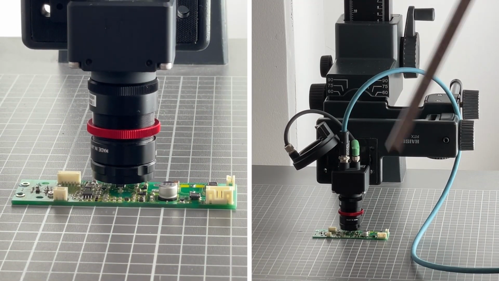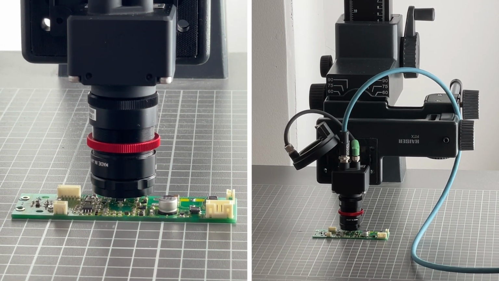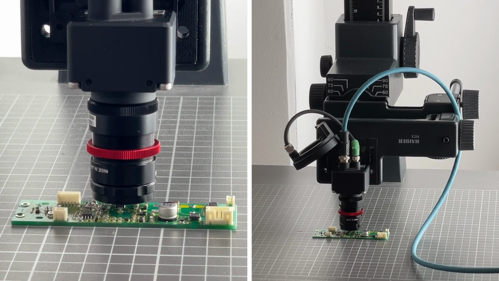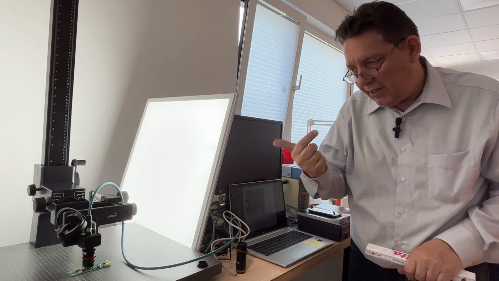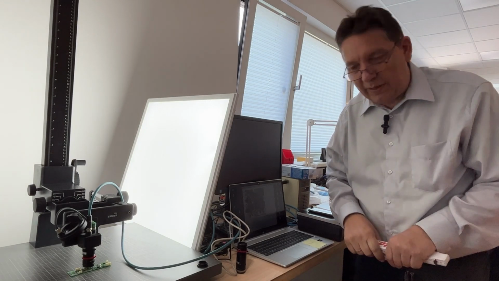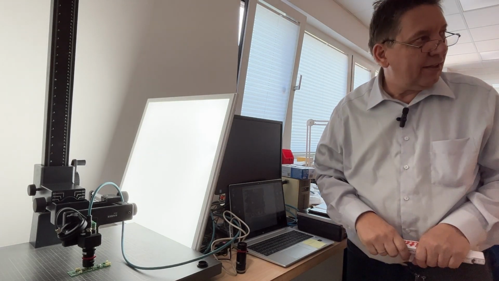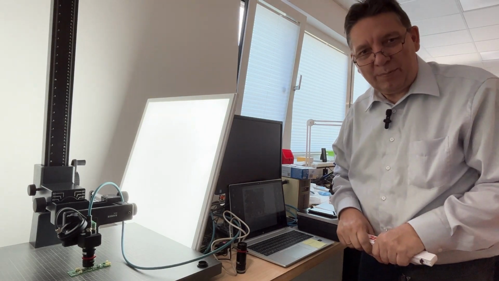So this is the closest I can achieve with the V series lens with this very long thread, which makes it very attractive for this kind of application with microscopy. And this is the highest magnification with the 12 millimeter lens. And now I will show you how we can improve this.